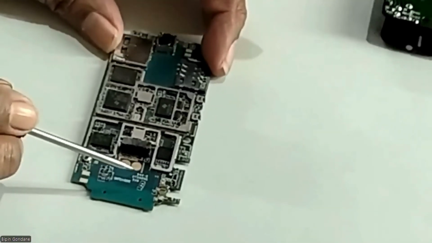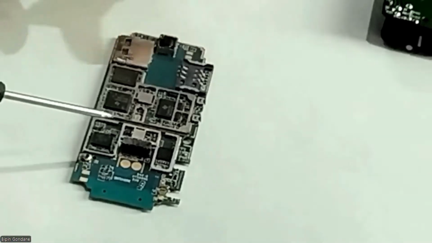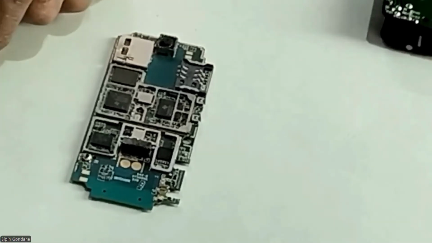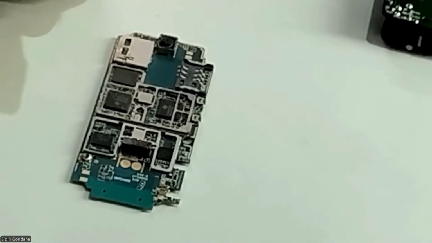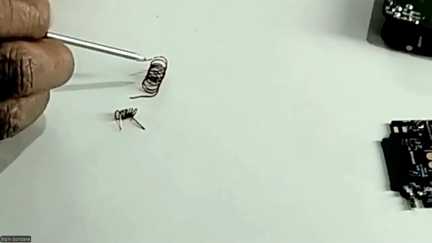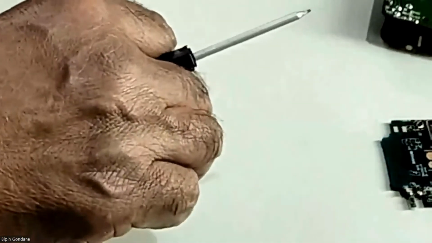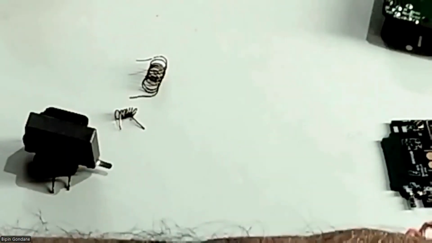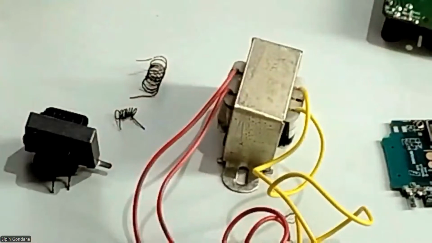So what do we call them? SMD capacitors, right? Okay. What are we discussing? We are discussing passive components. We have seen 2 passive components till now. These are the inductors of different shapes and sizes, as well as transformers. These are the transformers, a little bigger in size, a little smaller in size.